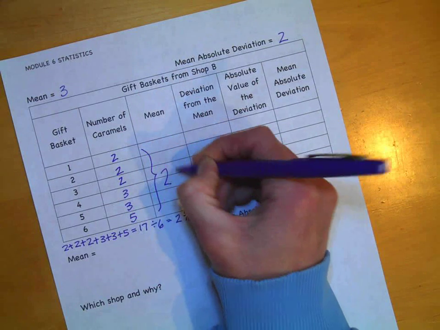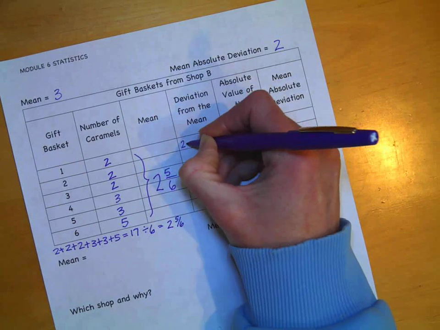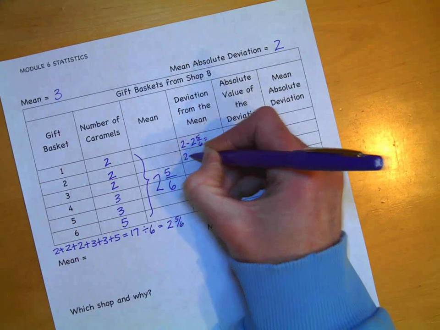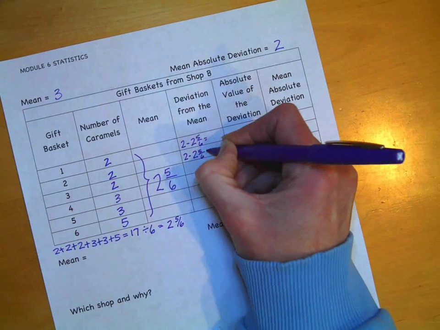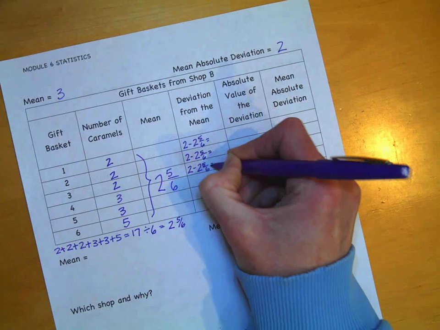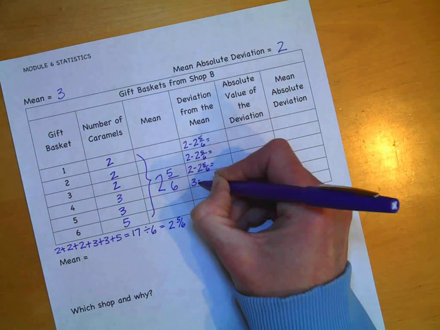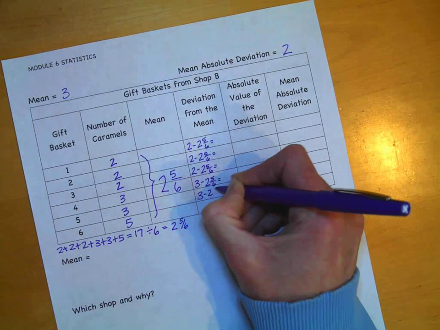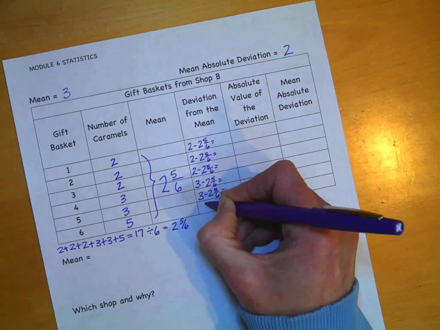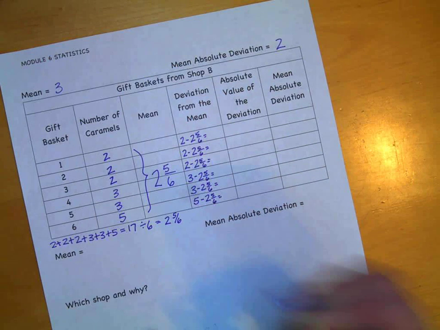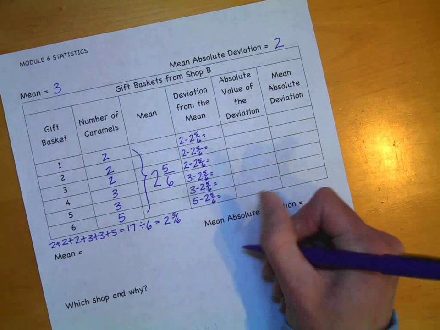So this whole thing right here equals 2 and 5 sixths. Now if we remember, we take 2 minus 2 and 5 sixths, and then 2 minus 2 and 5 sixths, and then 3 minus 2 and 5 sixths, and then 3 minus 2 and 5 sixths, and then 5 minus 2 and 5 sixths. Okay, so now I need to do that math over here.